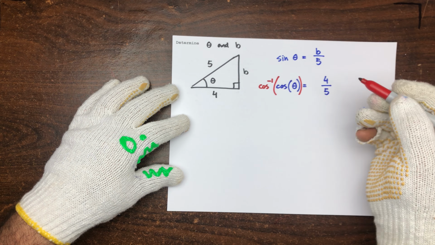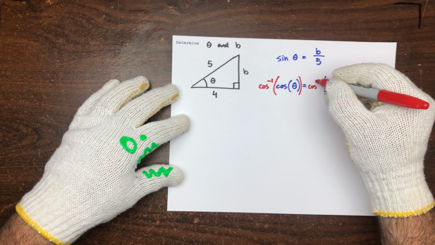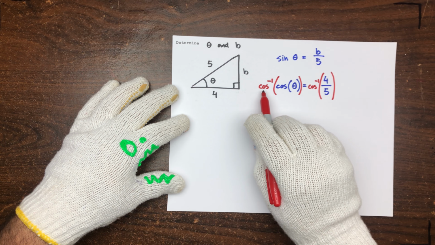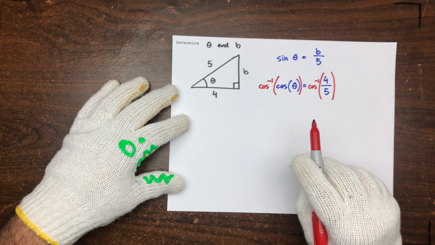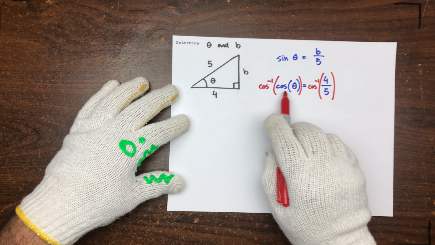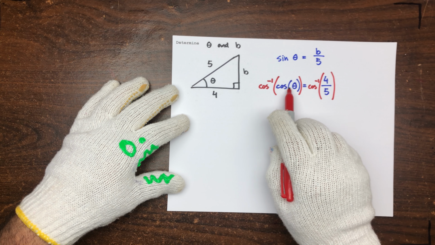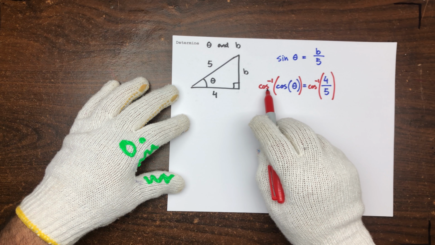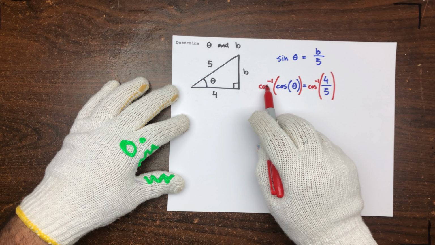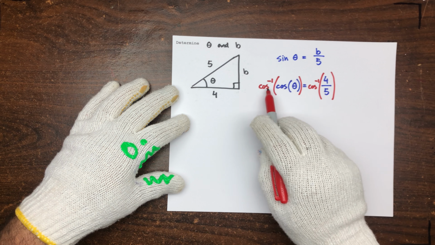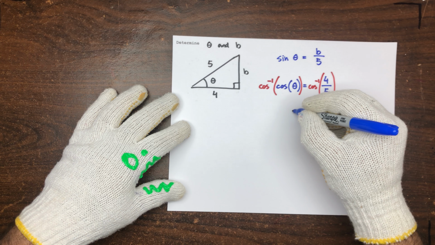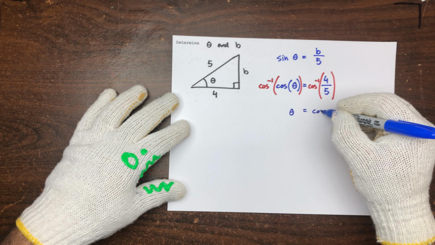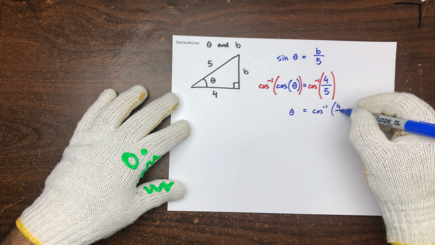Now, whatever I do to one side, I have to do to the other side. So I have to go cosine inverse on this side of the function. Okay, so whatever I do to one side of the equation, I have to do to the other. The only way to get rid of this is not dividing by, because this is not multiplied. This is the cosine function. So the only way to get rid of that is to go inverse of cosine, and that will annihilate each other. So on this side, I'll be left with theta, because they will annihilate. And over here, I'm going to be left with cosine inverse of 4 over 5.